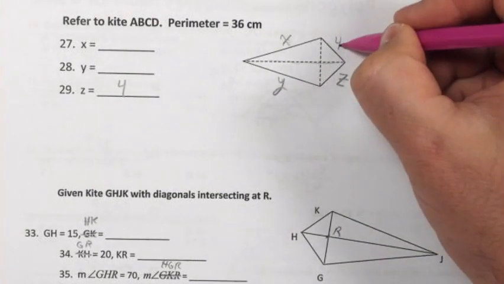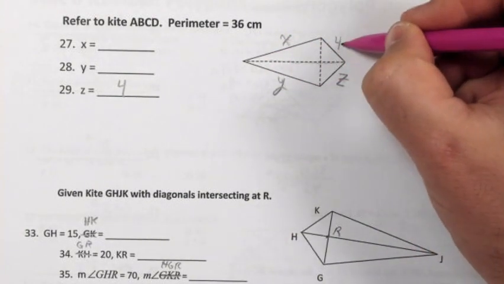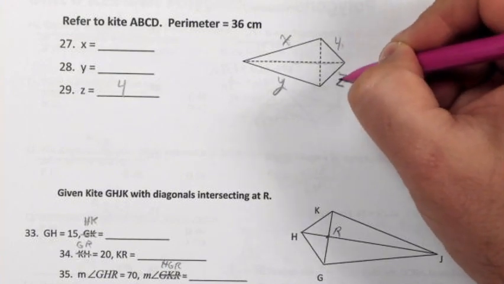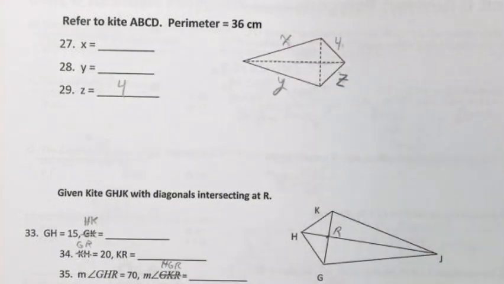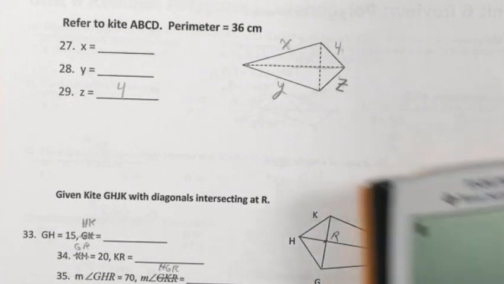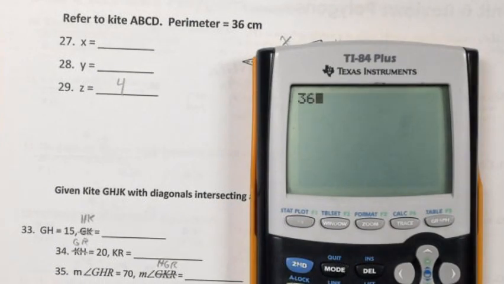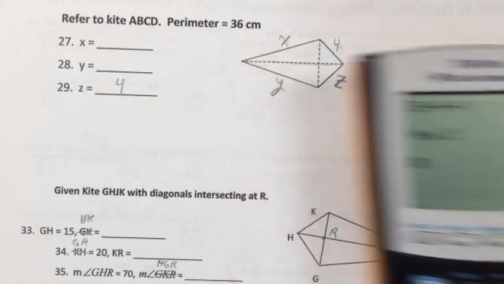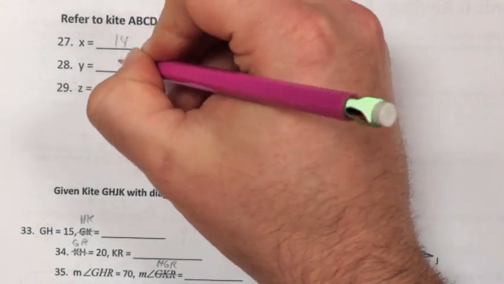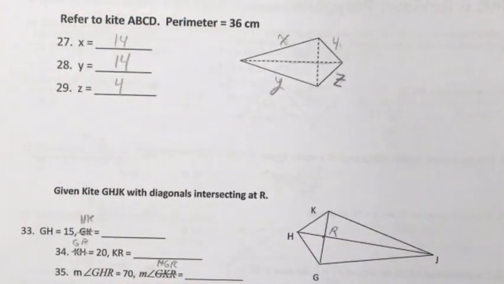So all I have to do is take the perimeter of 36, subtract out the 8 total here, 4 top and 4 bottom, and then divide the remainder by 2 in order to get the values of X and Y. So 36 minus 8 gives me 28. Divide that by 2, tells me that each of those two remaining sides is 14. So X is 14 and Y is 14.